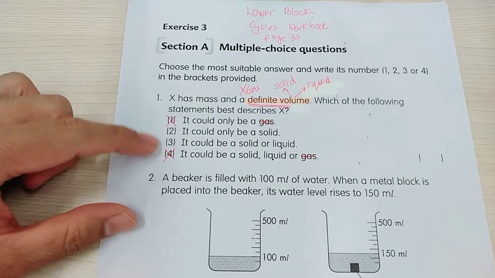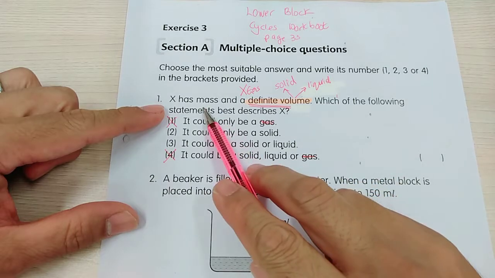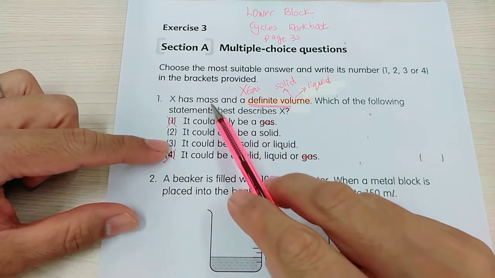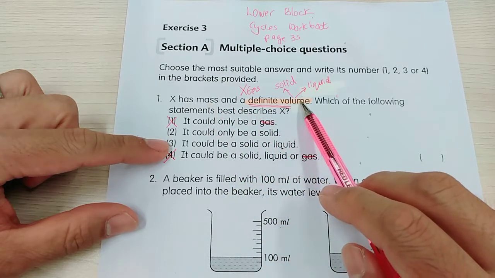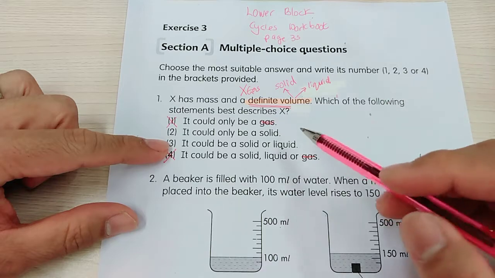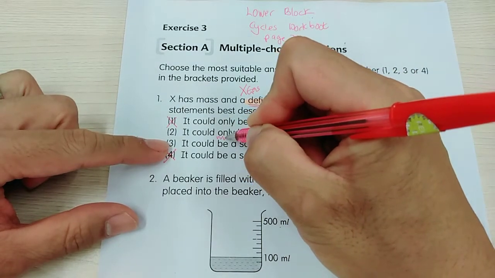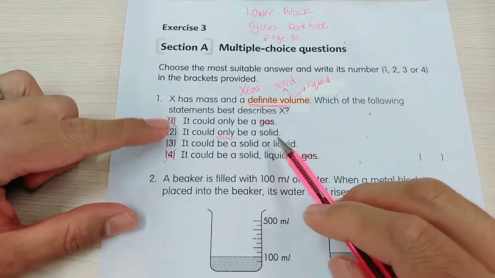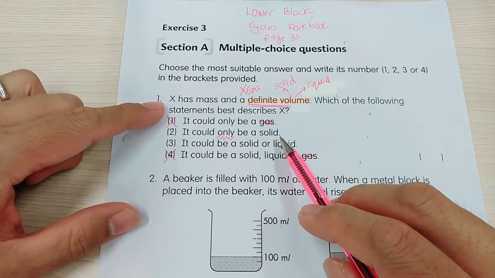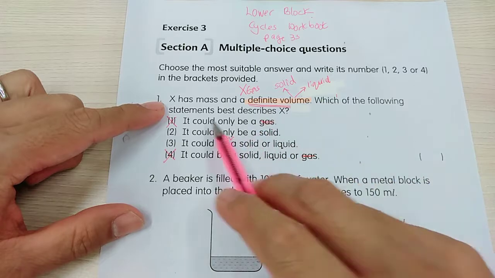Can it be a solid? Well, a solid has mass and a definite volume. Can it be a liquid? A liquid has mass and a definite volume. So I can't be very sure which one. Now, the word only here tells you that if you choose this, you are saying that X is definitely not a liquid. But you can't tell from this.